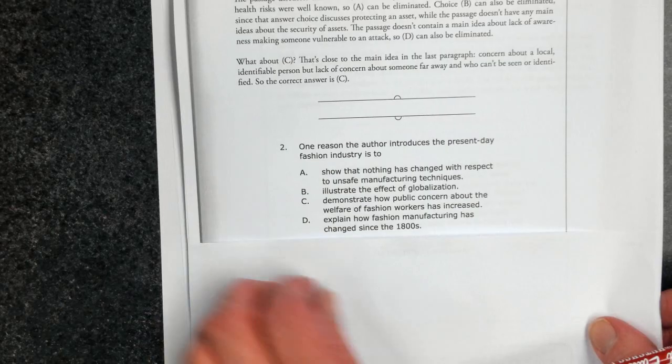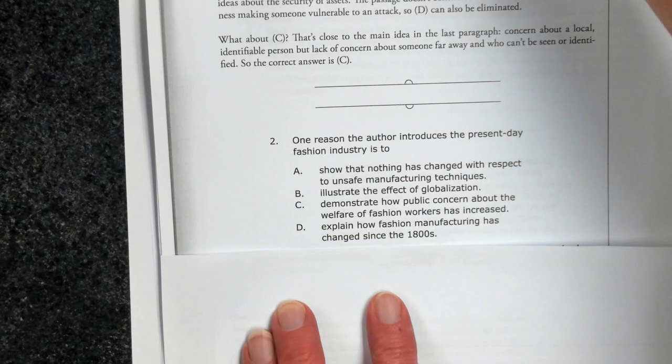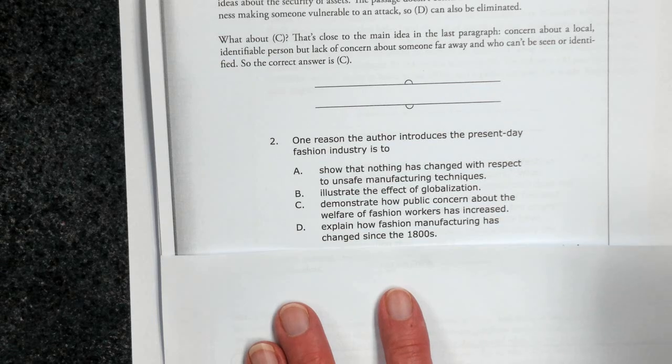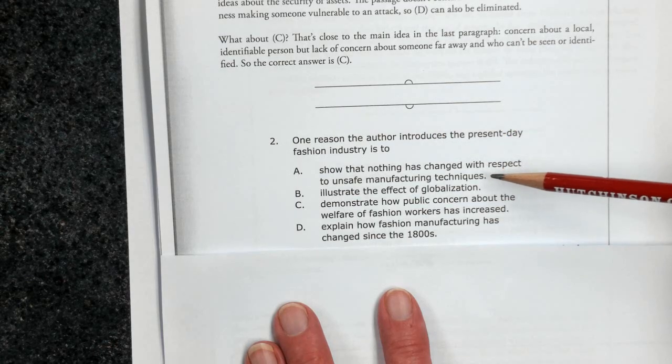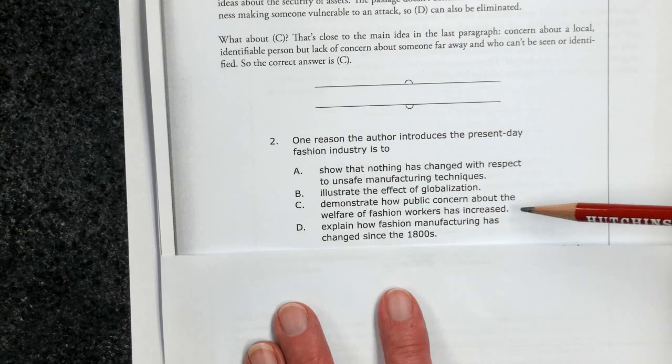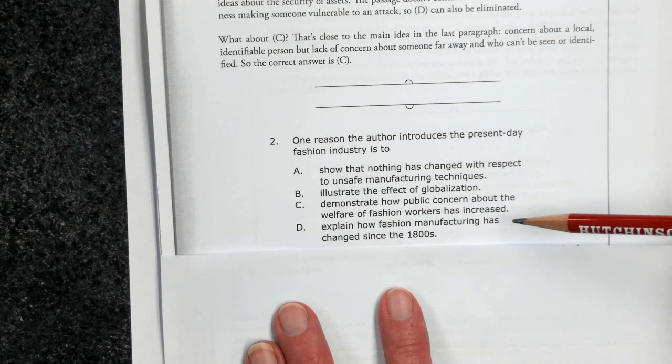so this asks, let me get this bigger so you can see it better. One reason the author introduces the present-day fashion industry is, and frankly, I found this one to be quite difficult. I did come up with a correct answer, but I found this question to be quite difficult. One reason the author introduces the present-day fashion industry is: A, to show that nothing has changed with respect to unsafe manufacturing techniques; B, illustrate the effect of globalization; C, demonstrate how public concern about the welfare of fashion workers has increased; D, explain how fashion manufacturing has changed since the 1800s.